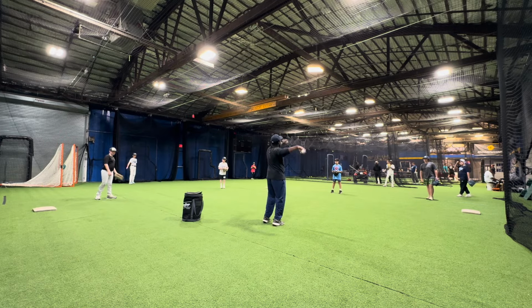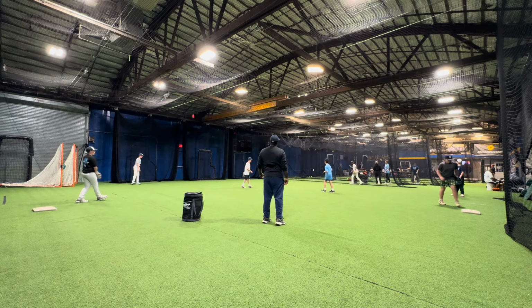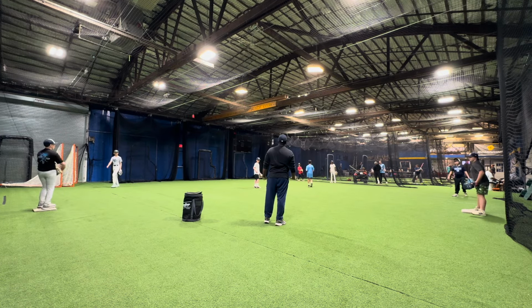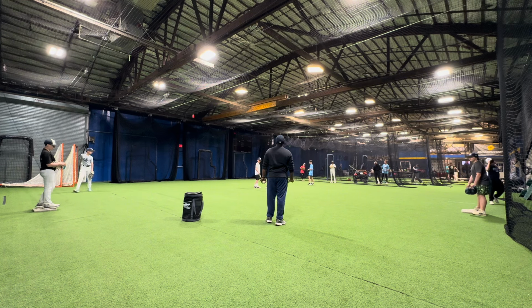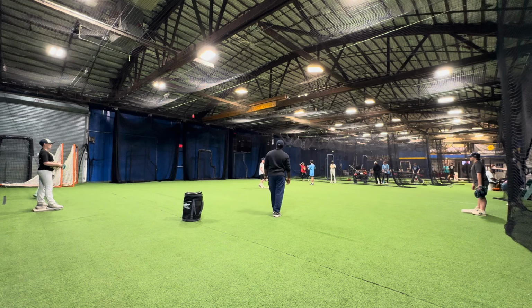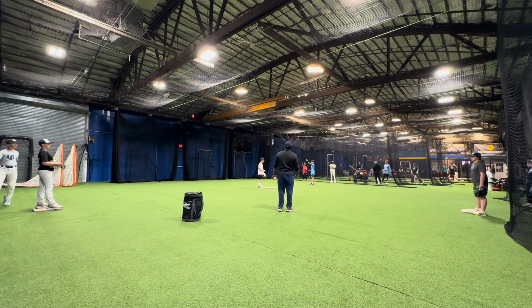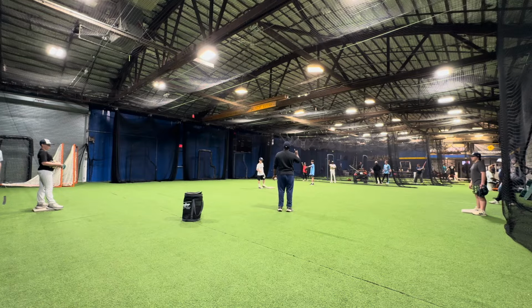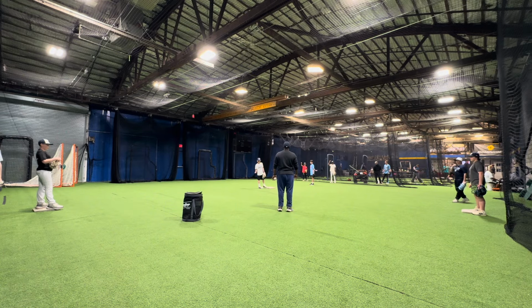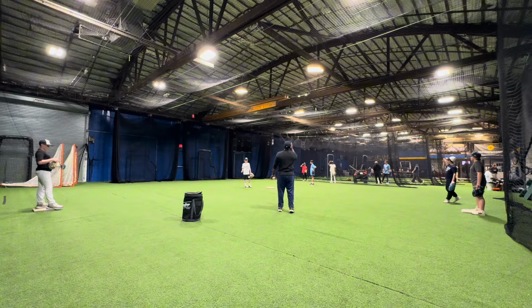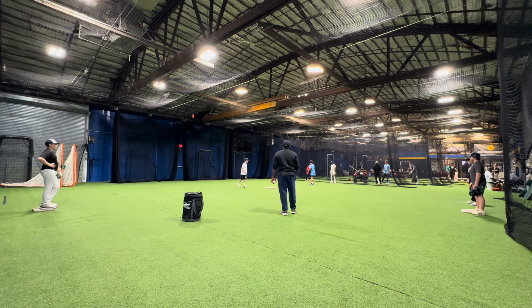Short double, possible triple, right center field. Freeze. Ball's in right center, right? Where's the throw going? Short double, possible triple. Where's the throw going? It's going to third. So you're going out as the lead guy, right?